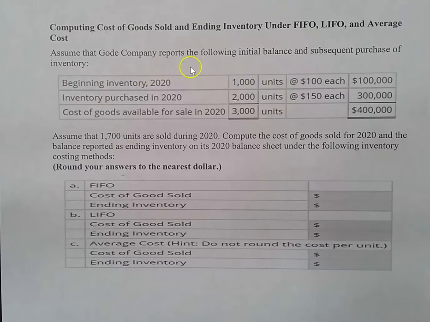So we have a scenario here for this company where they have some beginning inventory. They have some inventory that they purchased throughout the year, and then they have cost of goods available for sale, both in total units and in total dollars. As I look at this more closely, it does appear that we are using more or less a periodic inventory system here. Do be advised that perpetual inventory systems are a little bit more common. Those types of exercises are quite a bit more difficult, because we would normally have a computer doing all of that work for us. But this is a good exercise to help us get started.